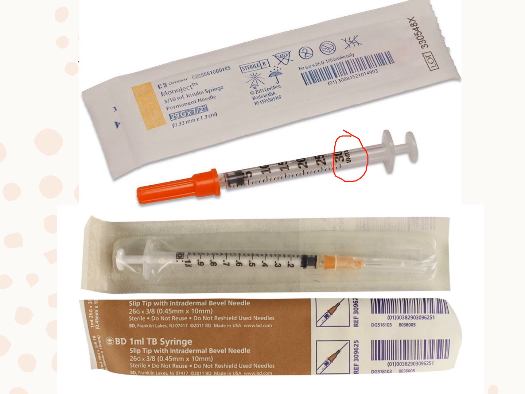that says units there as we measure insulin in units. And here you can't tell. That actually on one side will say ml. Here we go. Sorry. Okay. So we know to grab the orange cap one.